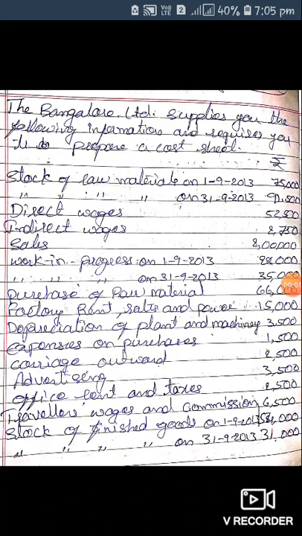Today's topic is the preparation of cost sheet. So we have the details of Bangalore Limited supplier. From that information we have to prepare the cost sheet. First let's see the problem, what information they have given for preparing a cost sheet.